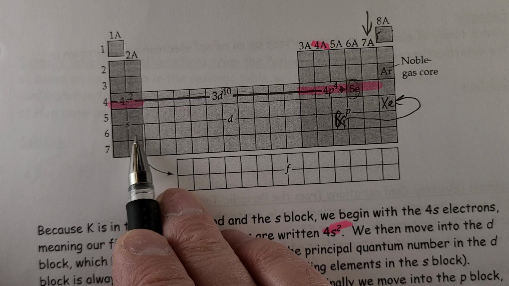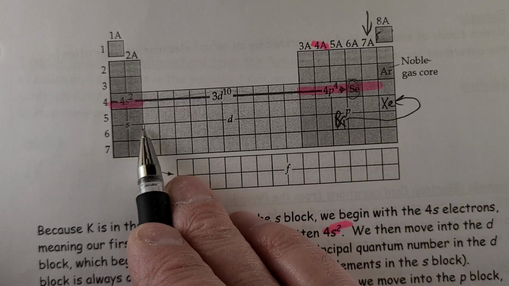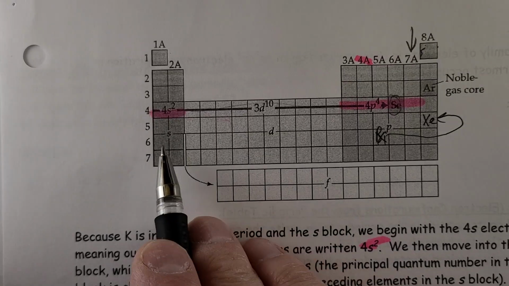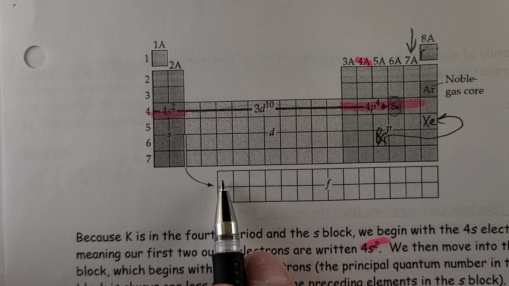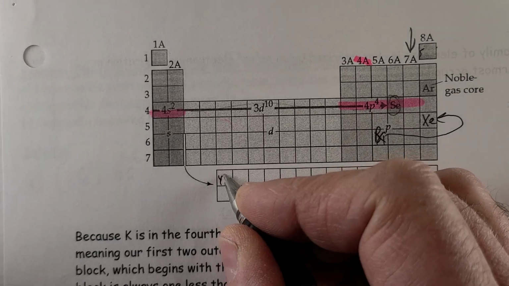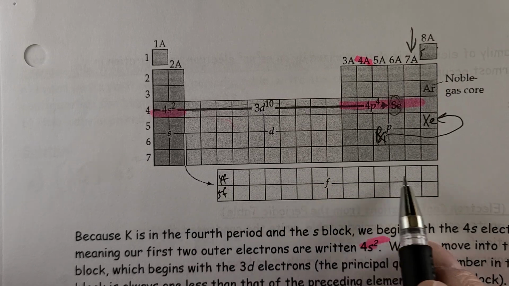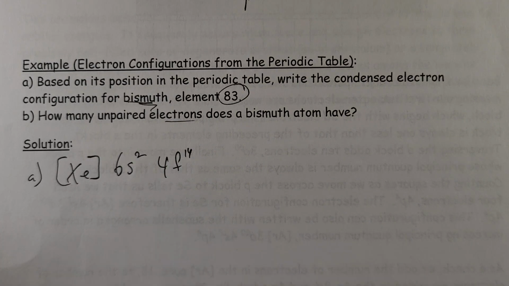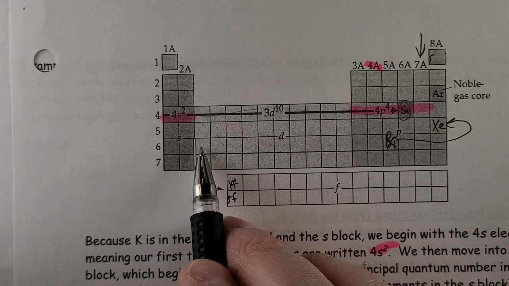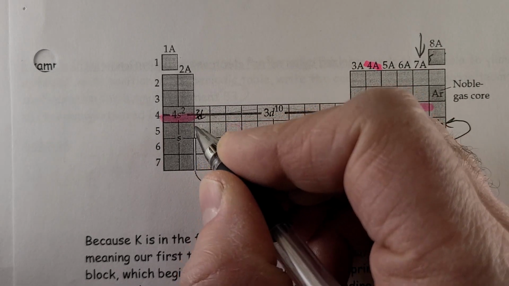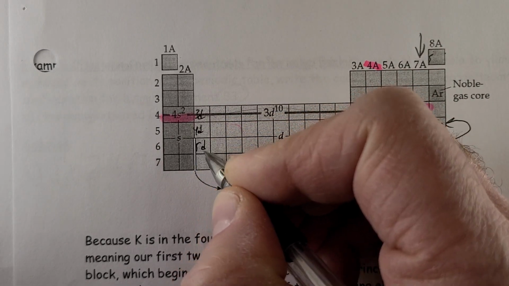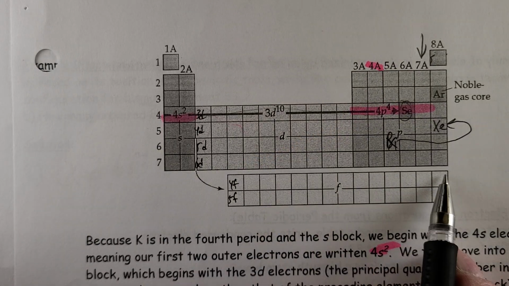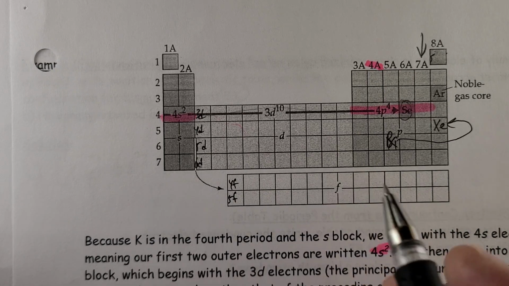Then it's 6s2. So you see what comes next here, 6s2. And then from there, notice how it juts out, and we go into the f block. 4f14 would be all of that. And then we go back to here to the d region. So let's see, this was 3d, this is 4d, this is 5d, this is 6d. So 6s2, 4f14, 5d10.